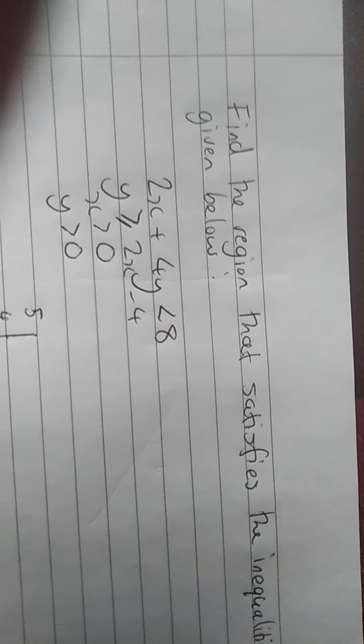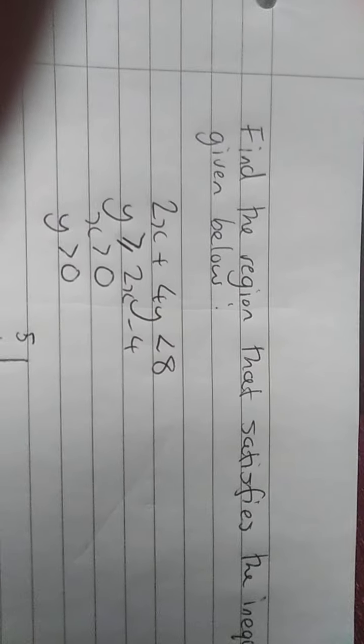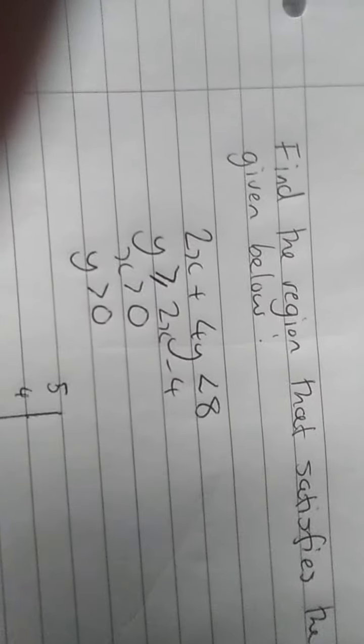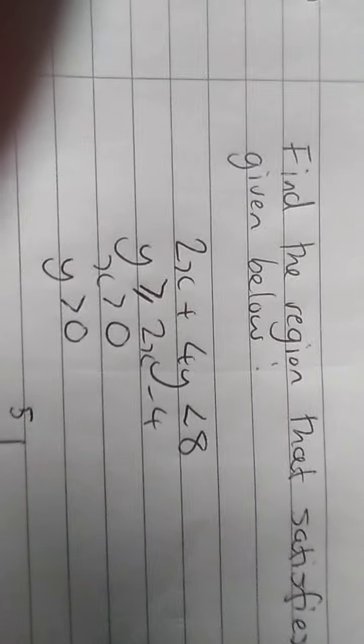First ones to look at are x is greater than 0 and y is greater than 0, because they're the easiest to have a look at. So x is greater than 0, we know x equals 0 is the y-axis. If you look down the y-axis, that is where x equals 0 at all those points, so that is the line there. Now remember, when you've got just a greater than sign or just a less than sign, it's a dotted line rather than a full line.